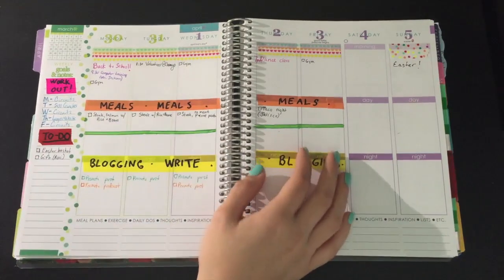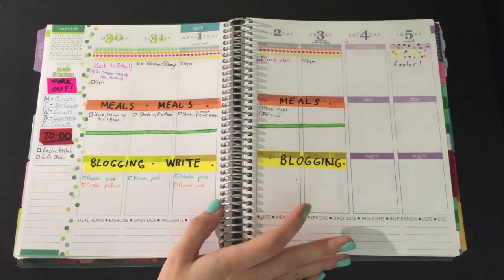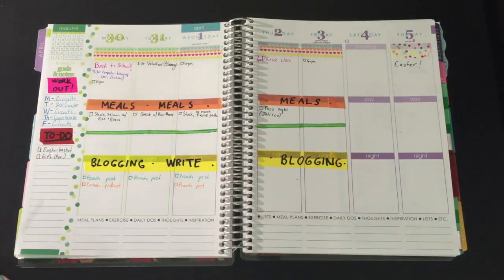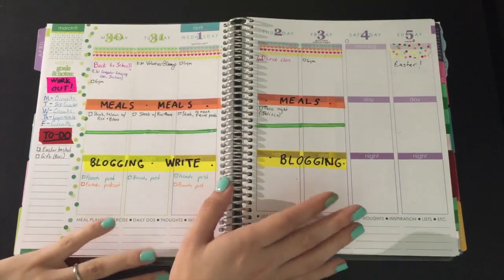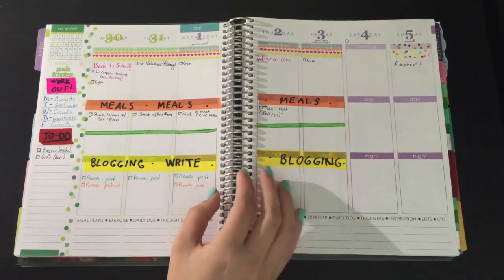So that is how I use my Erin Condren Life Planner, and I'm hoping this is useful to you guys, maybe gave you some inspiration on what to do with your life planner.